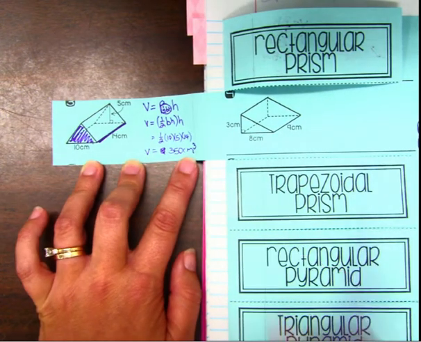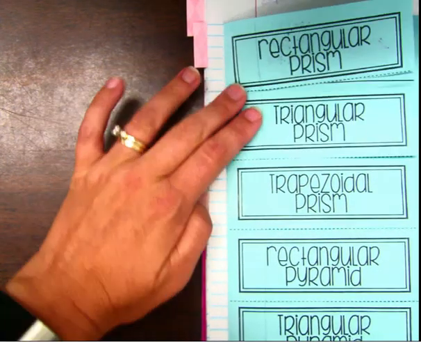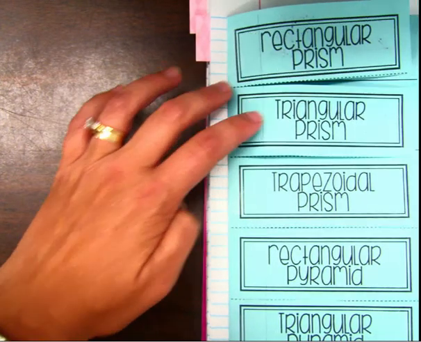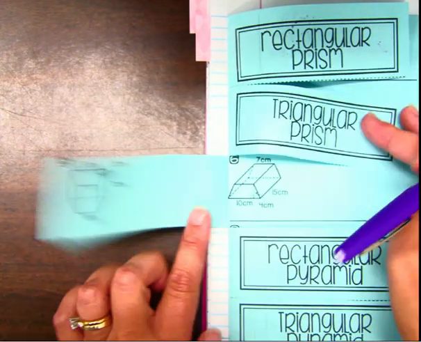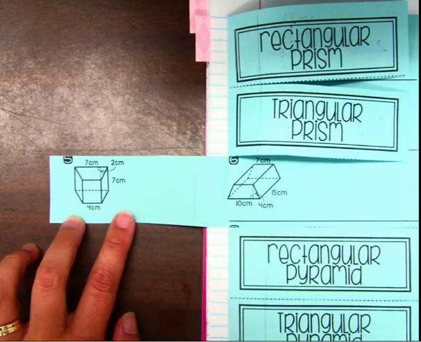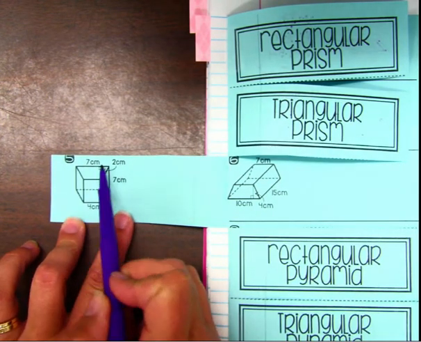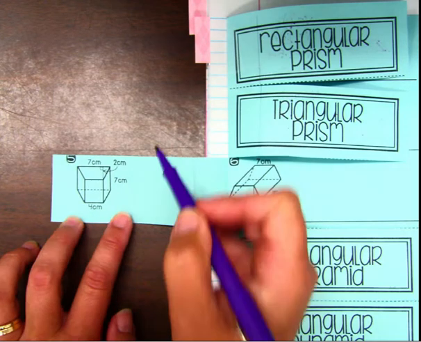All right, so again, try the next one on your own. And then we're going to take a look at a trapezoidal prism. A trapezoidal prism is a prism where you have the base that is a trapezoid. So here we have a trapezoid across from a trapezoid, and it's wrapped up in a bunch of rectangles.